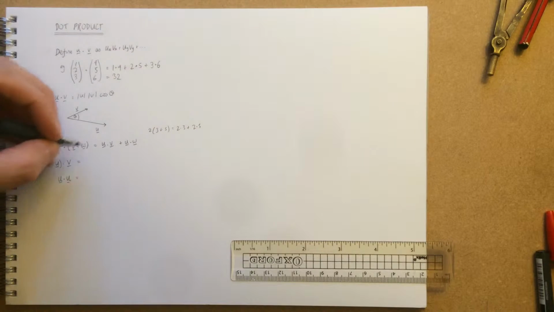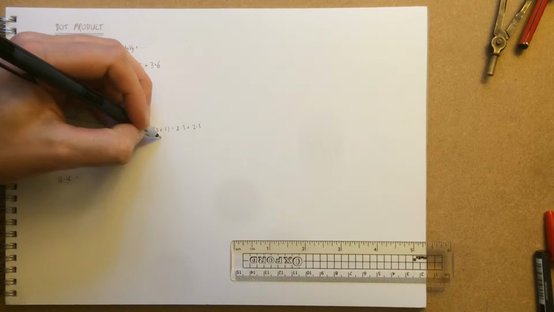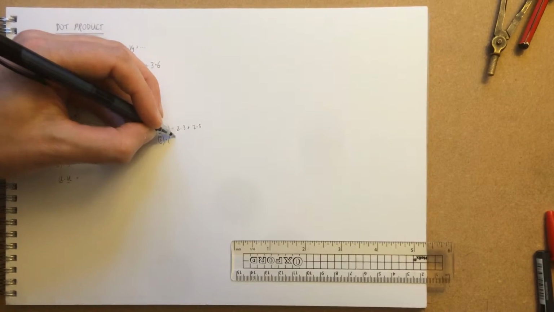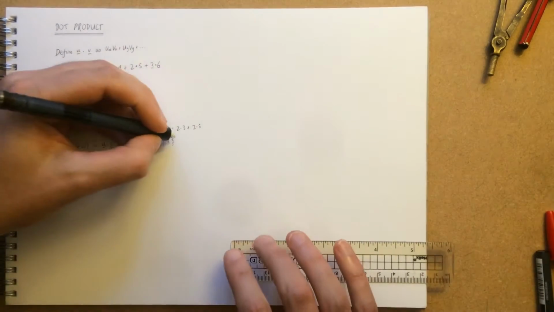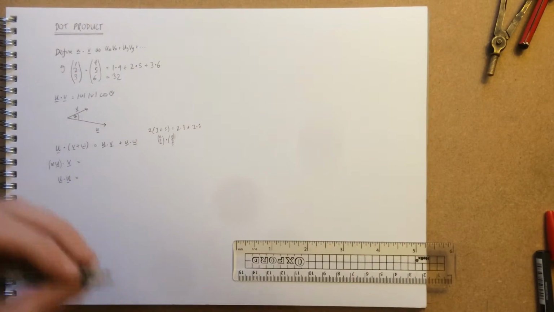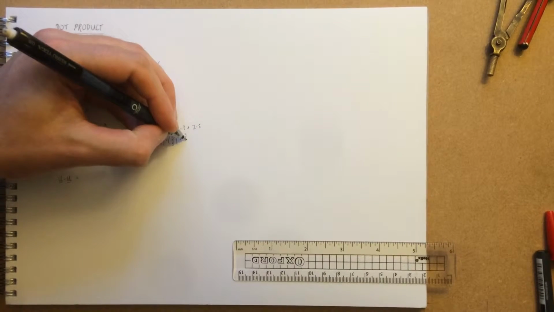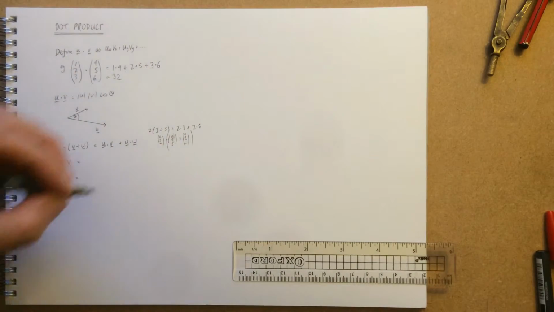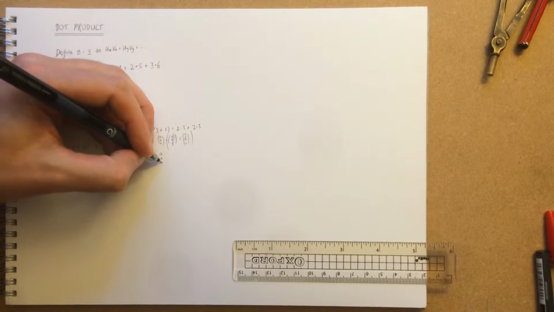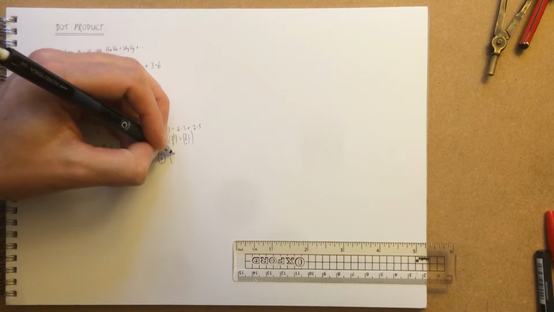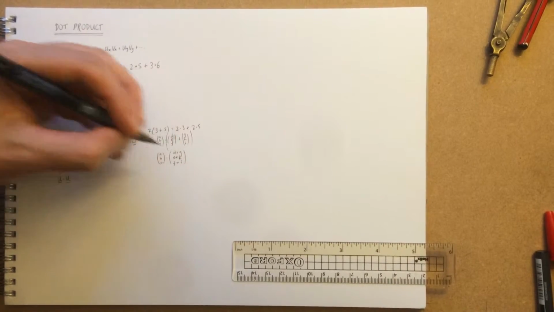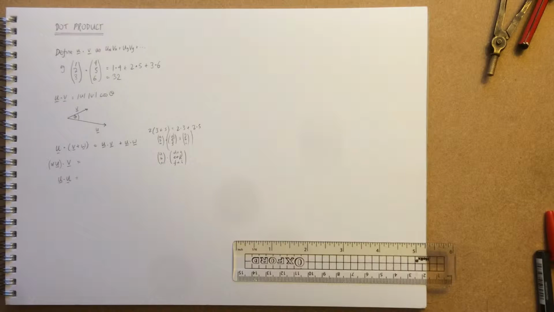You could do it symbolically if you like, with A, B, C dotted with D, E, F plus G, H, I. That's just the same as A, B, C dotted with D plus G, E plus H, F plus I. And you can see it's just going to come out straight away.